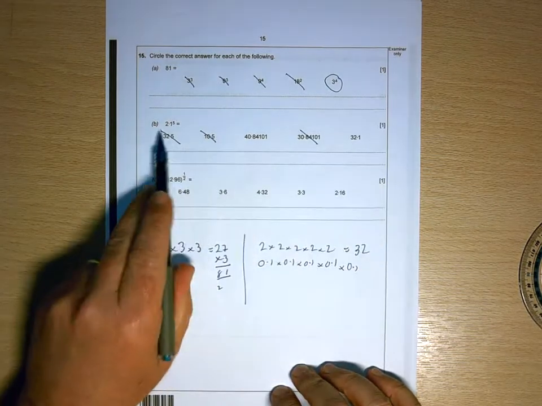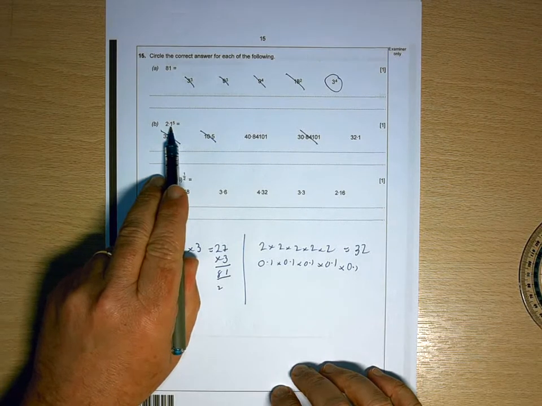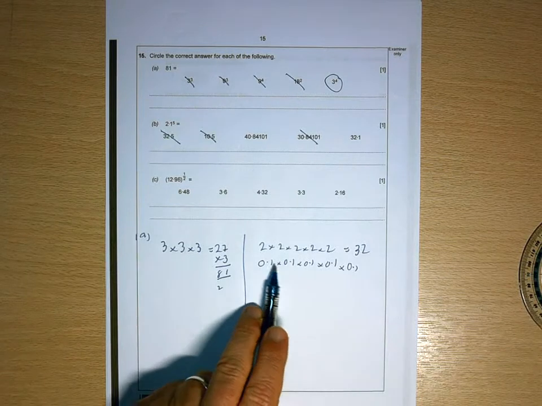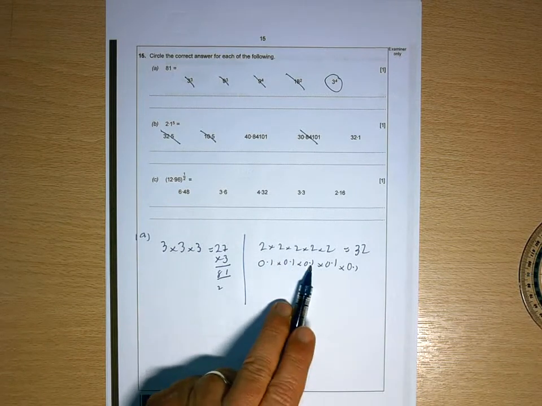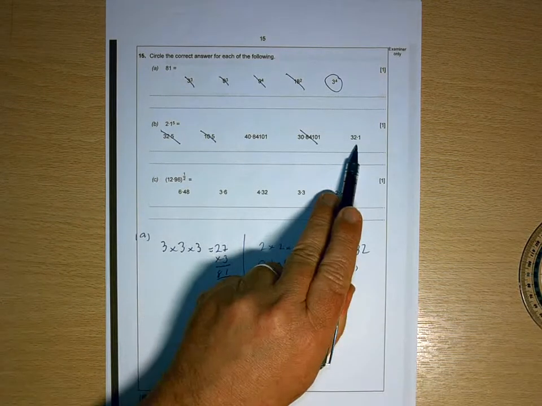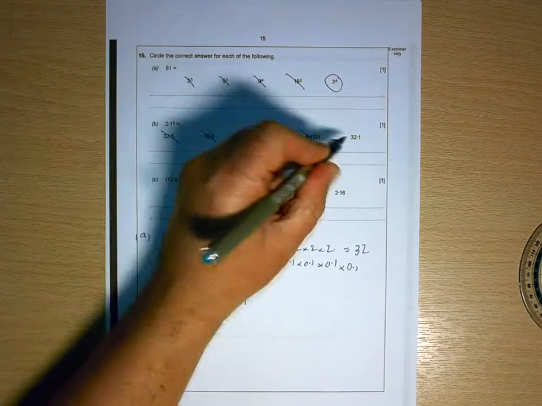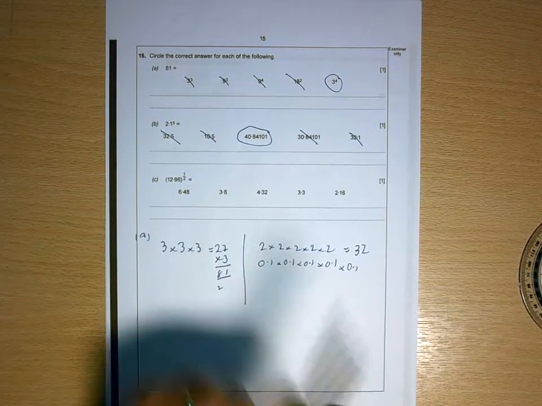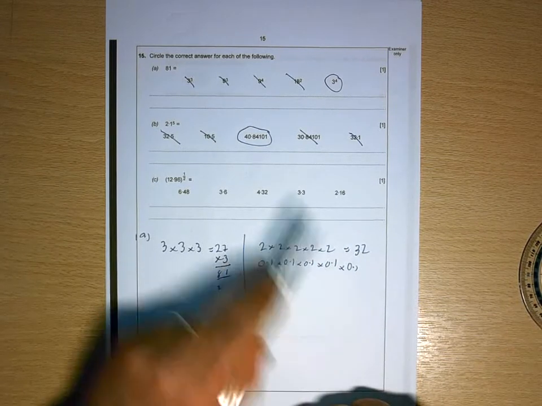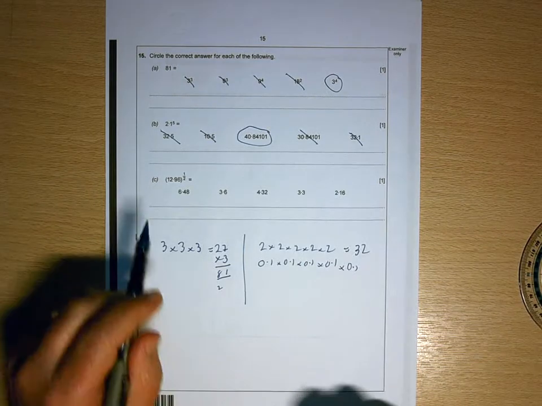Now to decide which one of those it is, the fact that I've got a 1 decimal point number that I'm multiplying 5 times means my answer is going to have 5 digits after the decimal place. So that one doesn't, that one does. So that is my answer. It's the only one it can possibly be because it's bigger than 32, it ends in a 1, and it's got 5 digits after the decimal place.